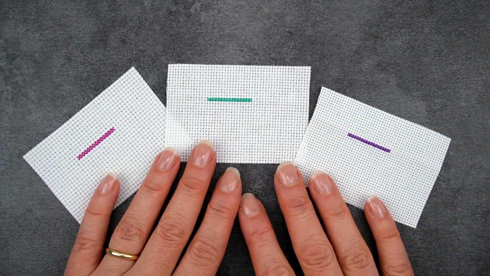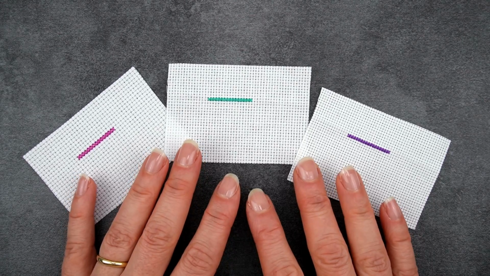So today I am talking all things fabric count. I'll explain exactly what it is and why it's so super useful to know. And of course, I'll be answering that question of when is 16 count not 16 count. But before I answer that little conundrum, let's talk about the basics. So what do I mean by fabric count?